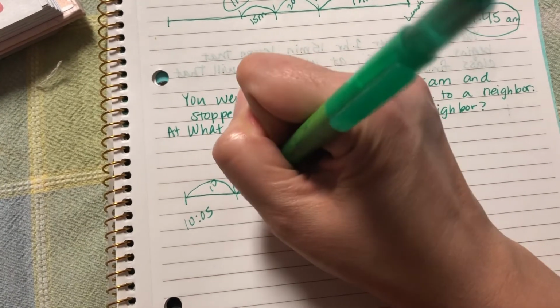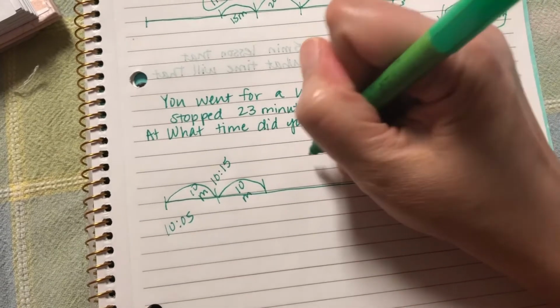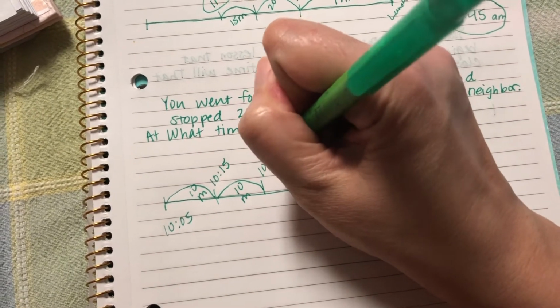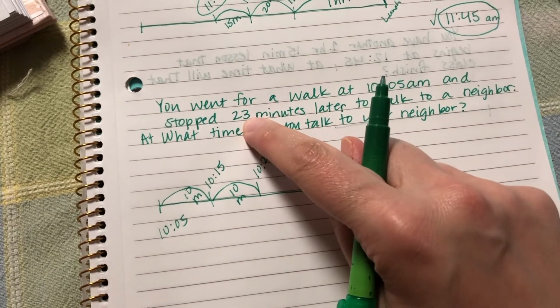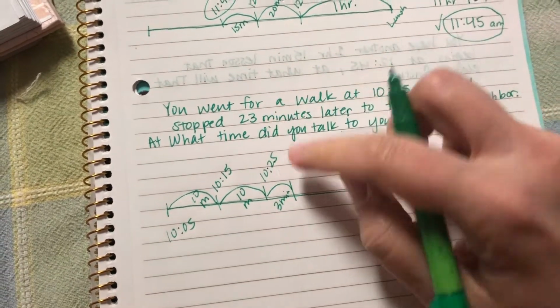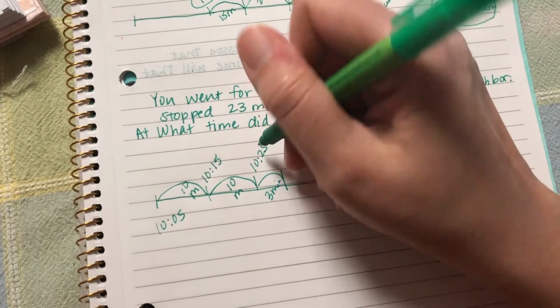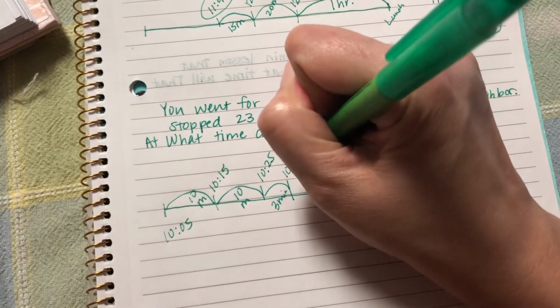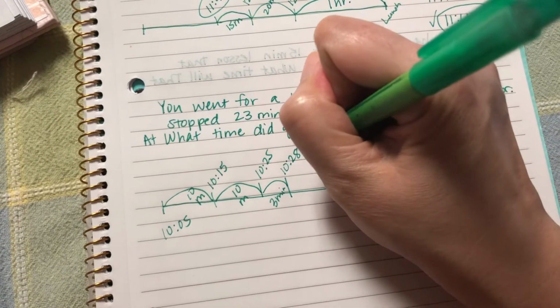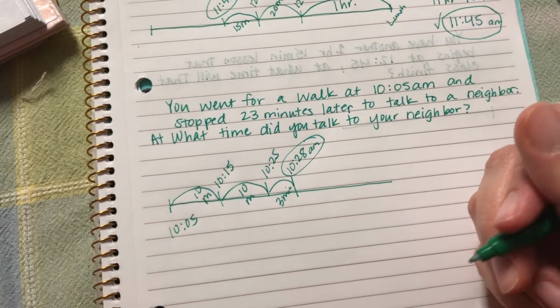I'm going to do another group of 10 minutes. That's going to take me to 10:25, and then I have those 3 minutes left. Well, 5 plus 3 is 8, so it'd be 28, so 10:28 a.m. That's going to be when I stop to talk to my neighbor.